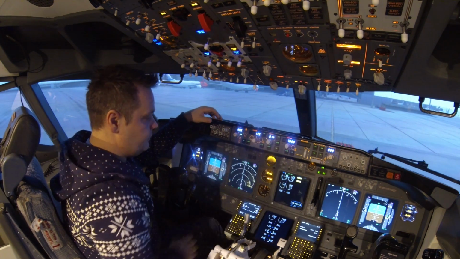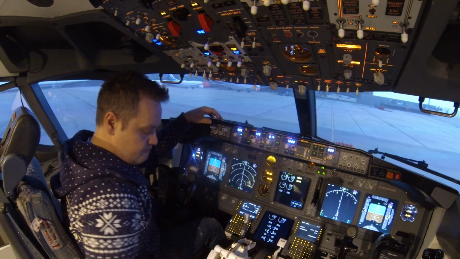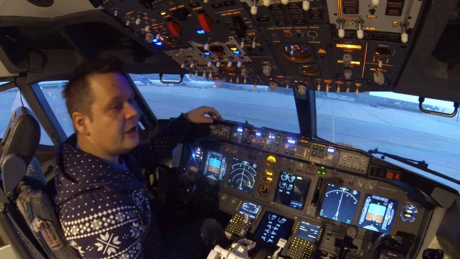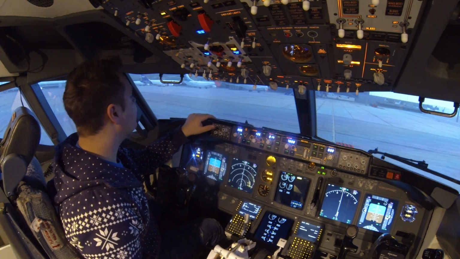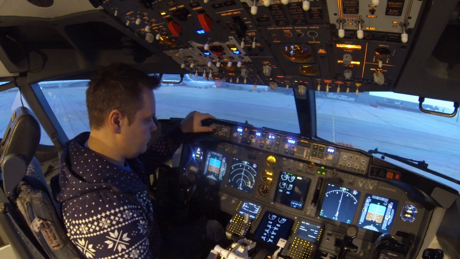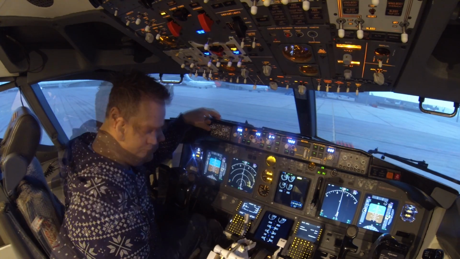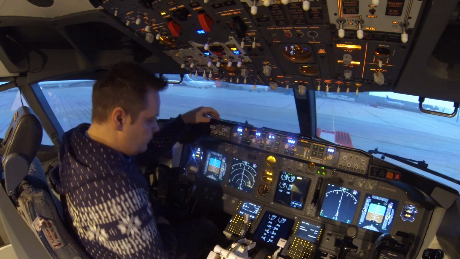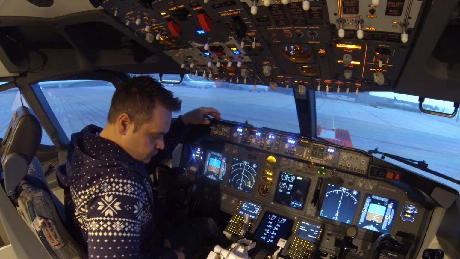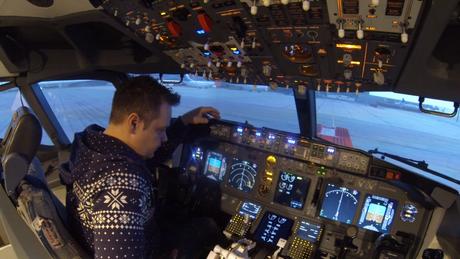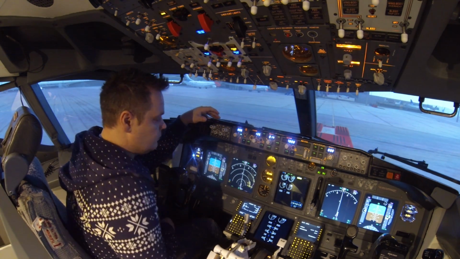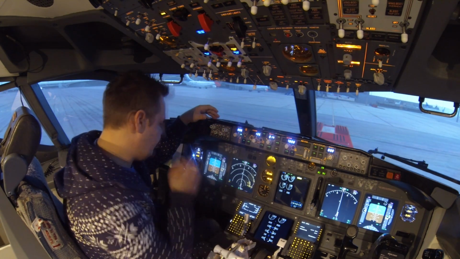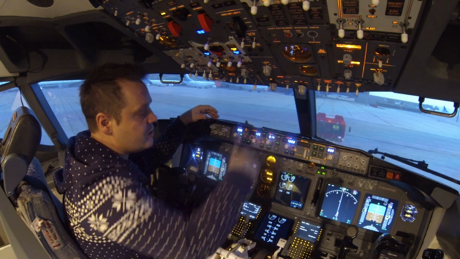Start number 1. 55, still full. And he just told me to set parking brakes, so I'll do that. That started cut off.